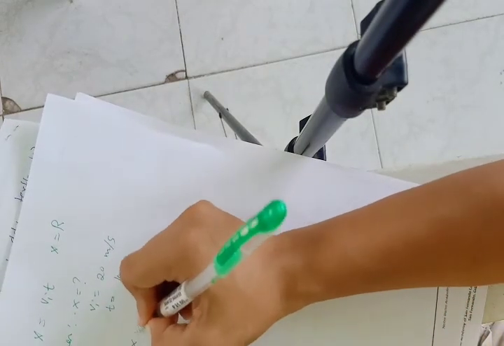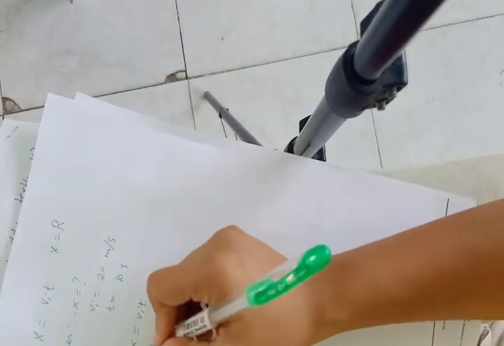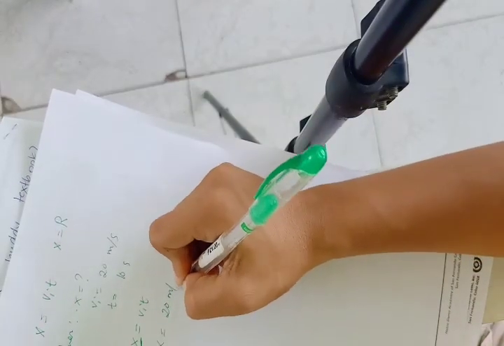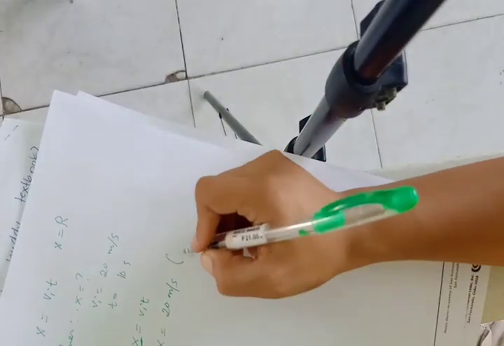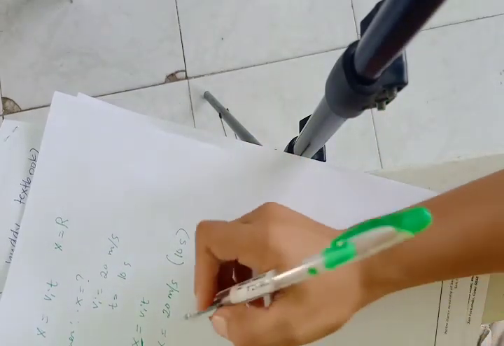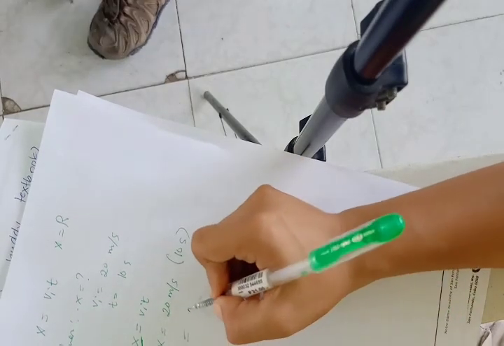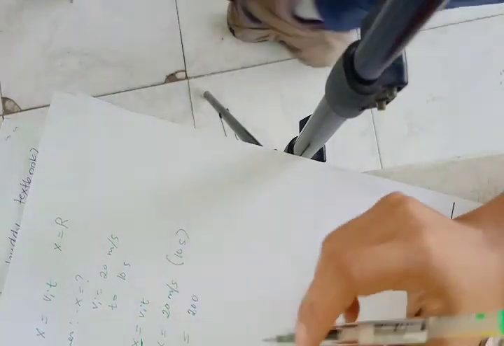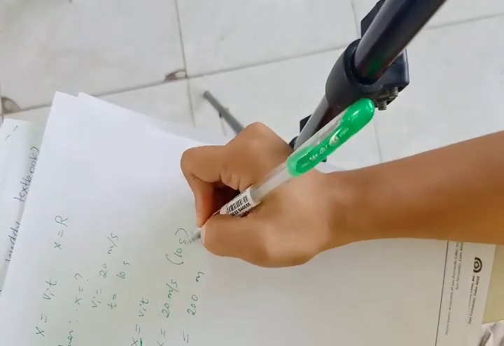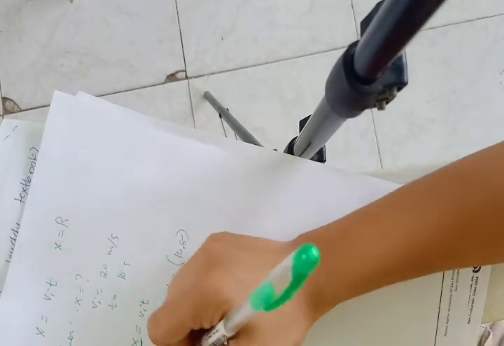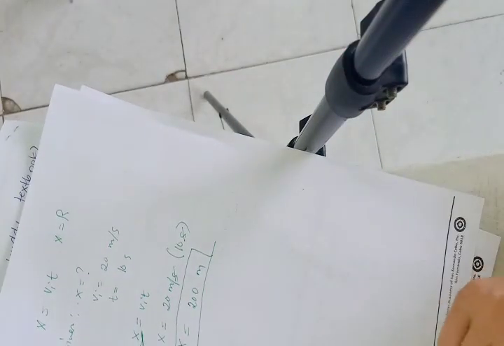So no need for you to derive the formula. Kaya na man ni si range daan. All you have to do is to substitute the given values. So you have x is equals to pila si ang initial velocity. You have 20 meters per second, multiply it to time, which is 10 seconds. So, ato ning multiply, 20 times 10 is equals to 200. Ang unit ni range, meters. Kay naa man, sure, ato ma-cancel out si seconds. So, the range is 200 meters.